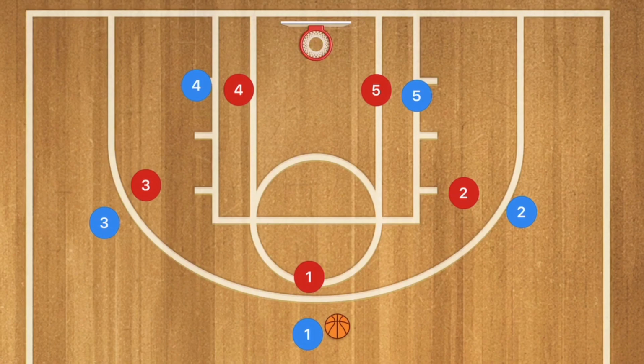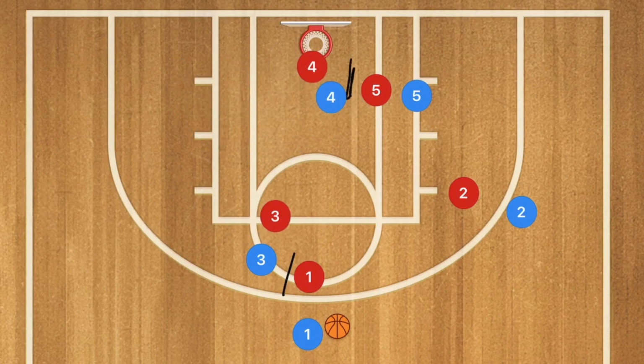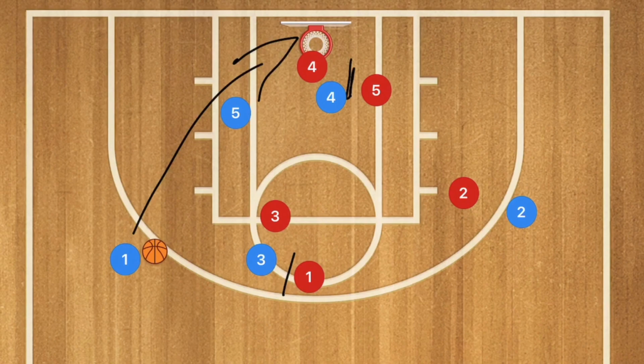Okay, so in this first play we are going to have the 3-out, 2-in basketball set, and what we will start here with is having player 3 set a screen on player 1, and player 4 is going to set a screen for player 5. Player 1 is going to use that screen, player 5 is going to use that screen, and either player 1 obviously could take the 3-point shot, but he is going to be looking for the player in the post.